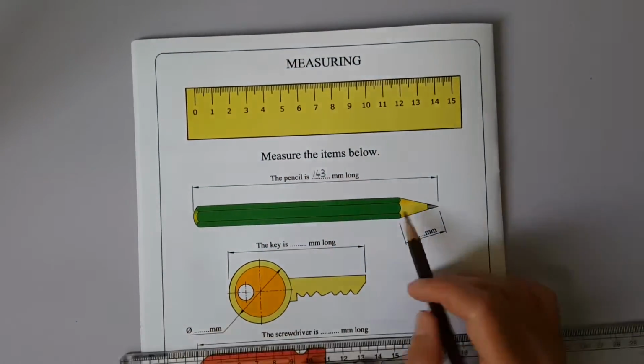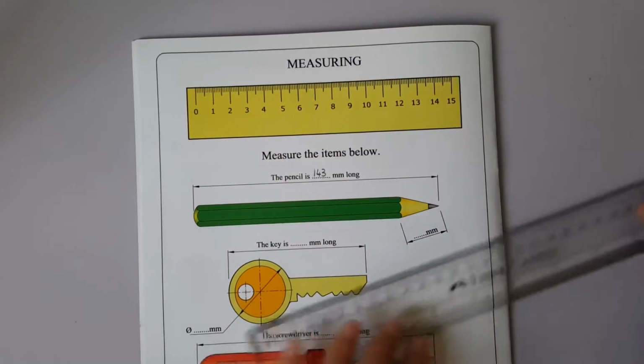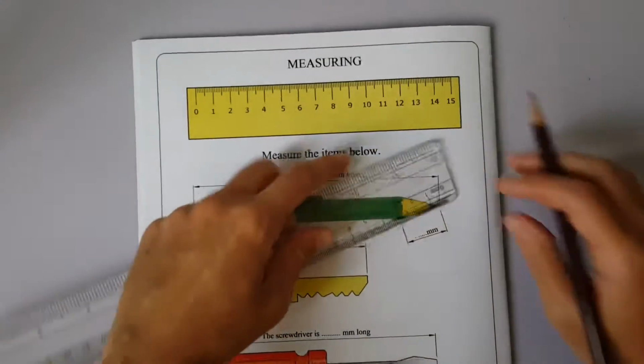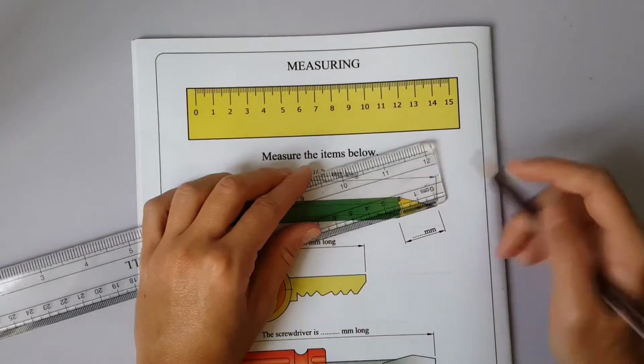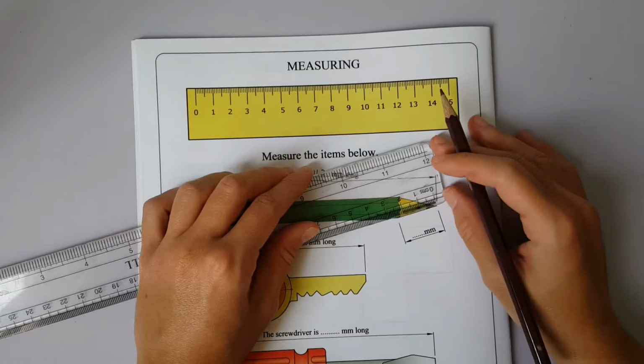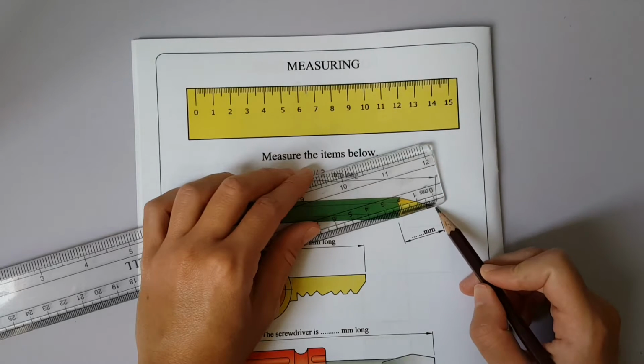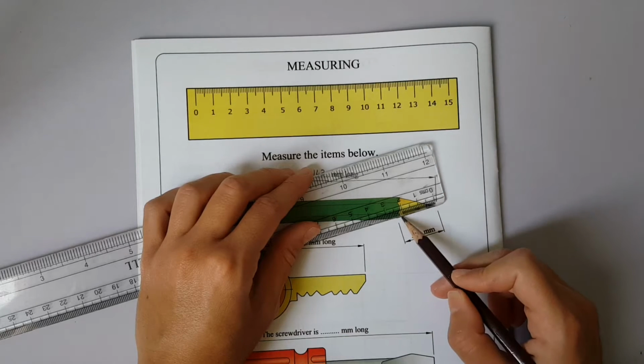Now it's time to measure the pencil's conical wooden tip. So here we have an aligned dimension this time. Now, by the looks of it, this wooden tip is 24 millimeters long. So let's go ahead and mark it on this aligned dimension.